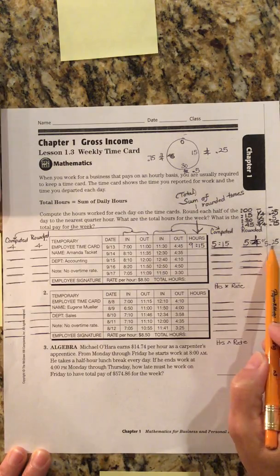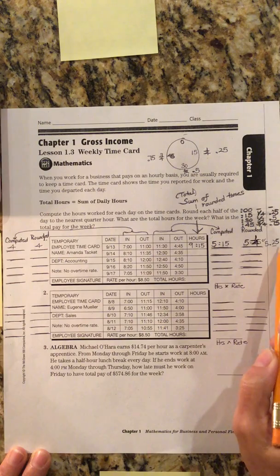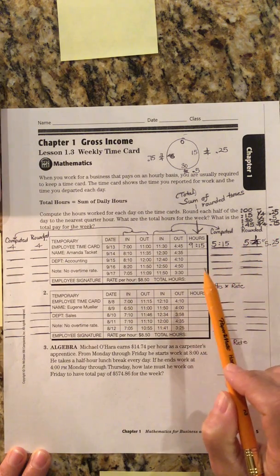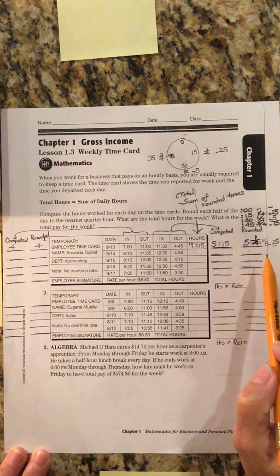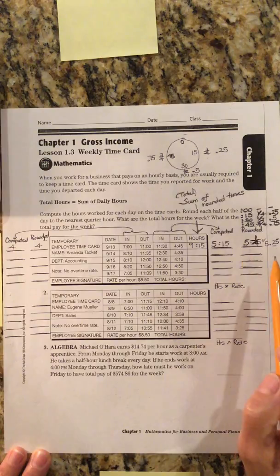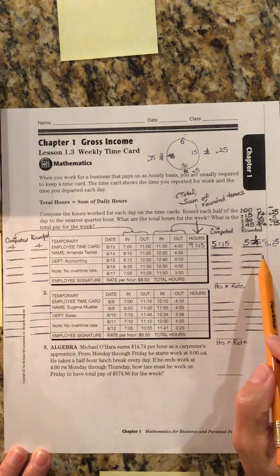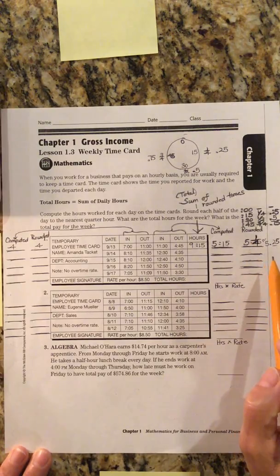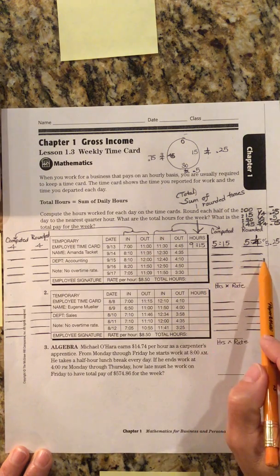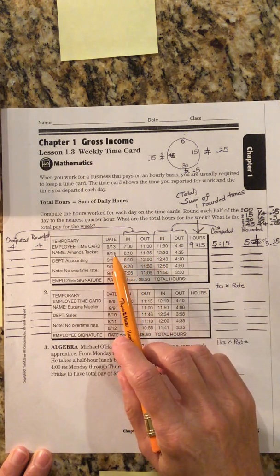I definitely would prefer to write it in decimals because when we go to do the adding at the end, it seems to be a lot easier to compute rather than to use the fractions. All right, so we have this so far. Okay, so that is on the 13th.